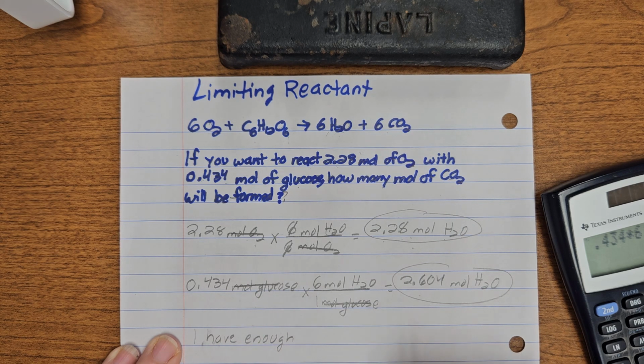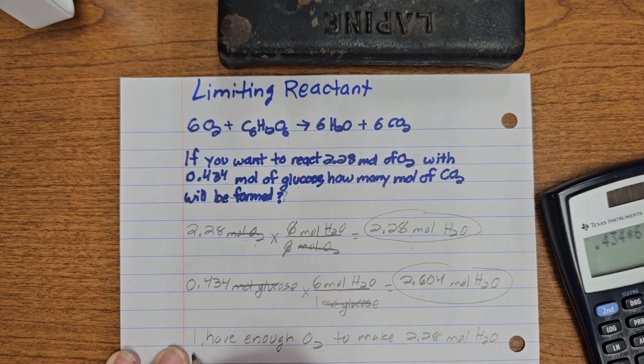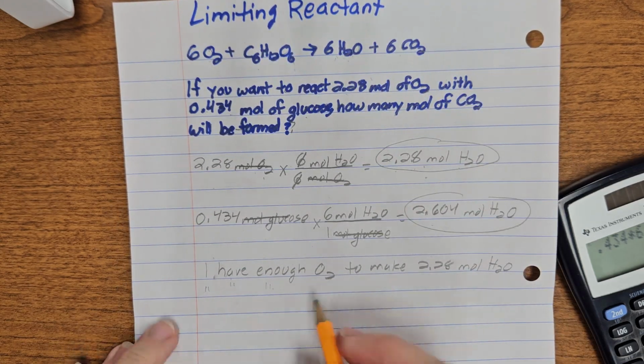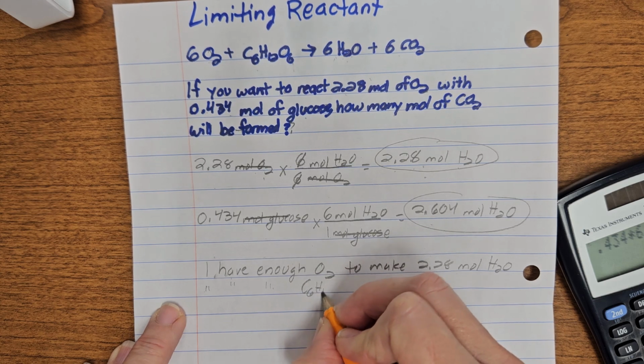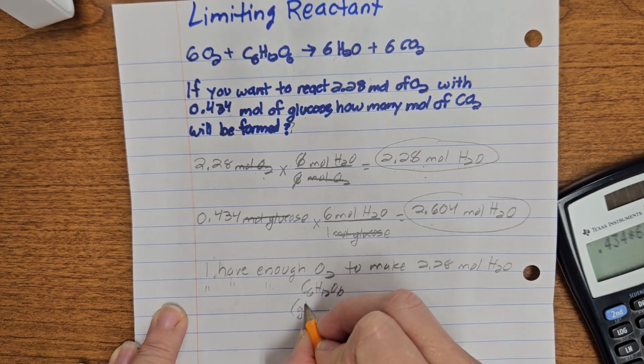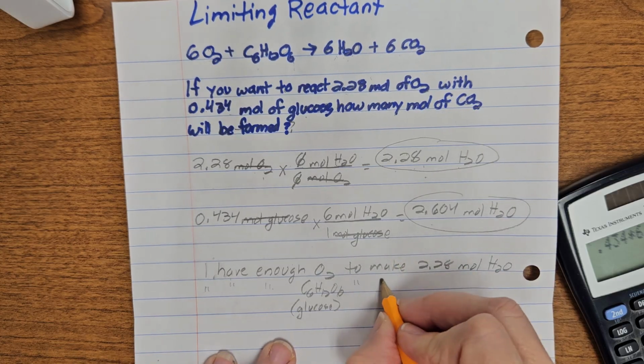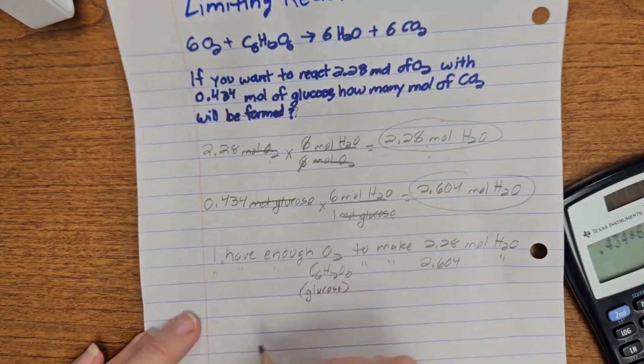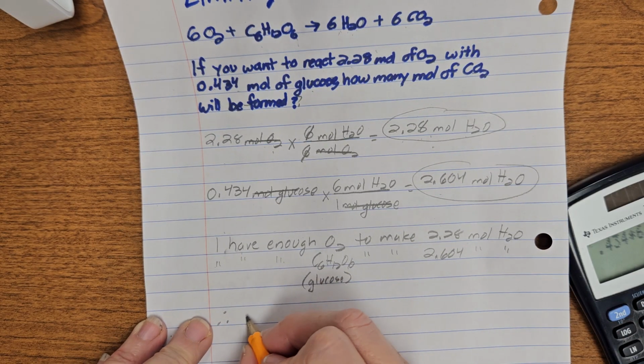This is much greater detail than you will need to write on your answers, but I'm going to just go that extra mile. I have enough O2 to make 2.28 mole of H2O. I have enough, those 2 little lines underneath, like little quotation marks. All right, that just means copy what I have above. I have enough C6H12O6, this is glucose, to make 2.604 mole of water.